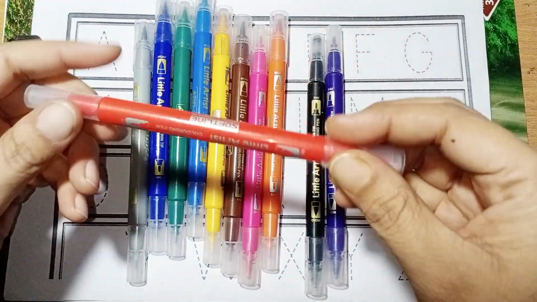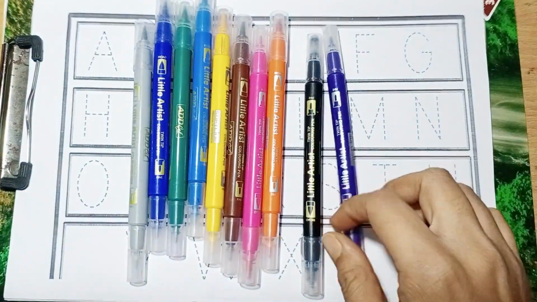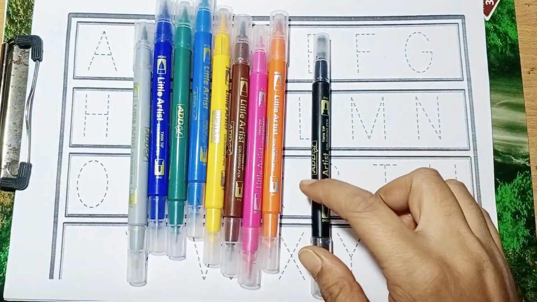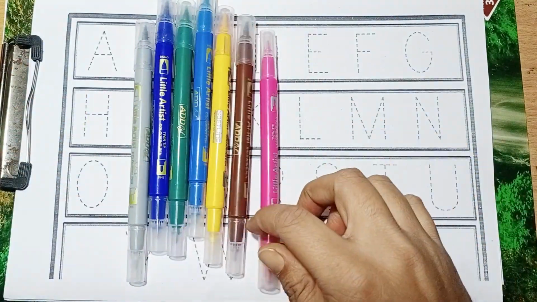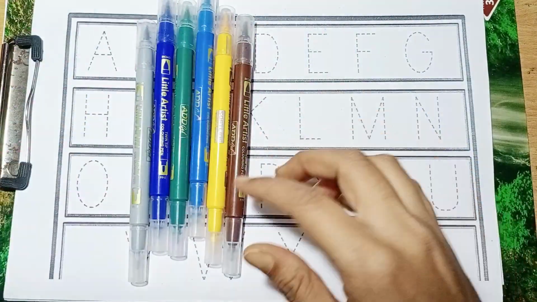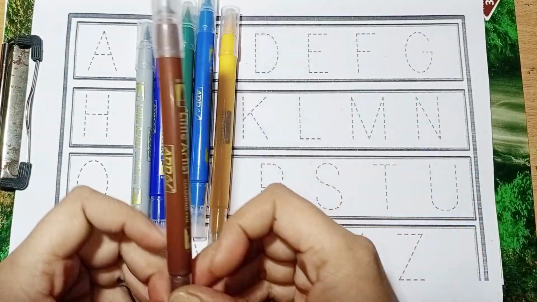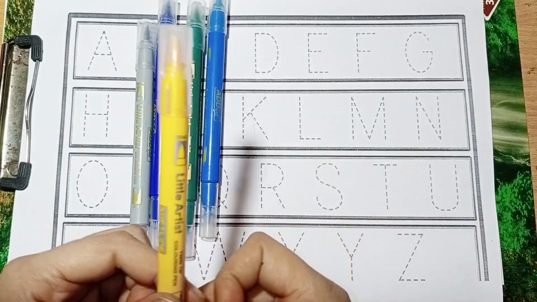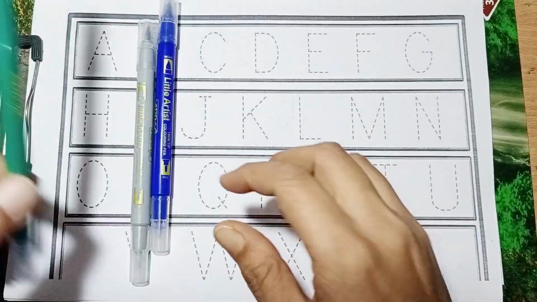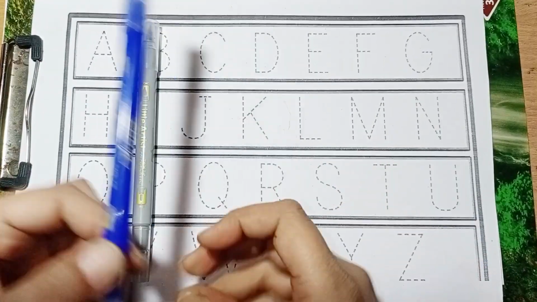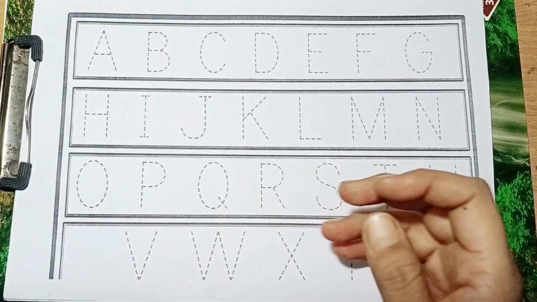So let's start. Colors name: red color, purple color, black color, orange color, pink color, brown color, yellow color, sky blue color, green color, blue color and gray color.